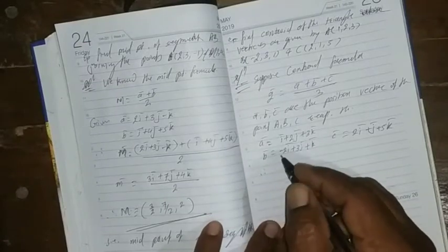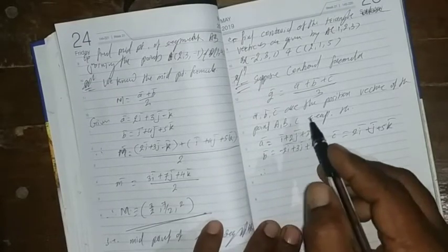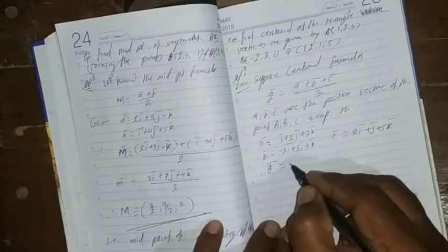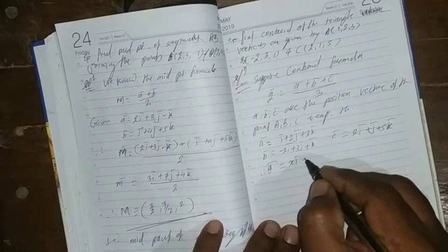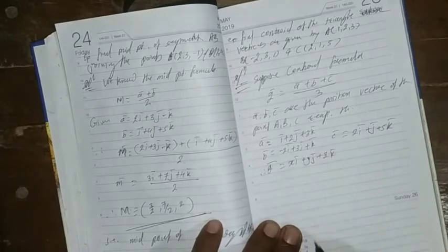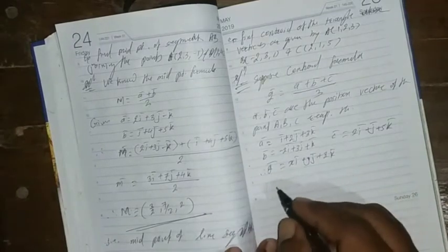Therefore, we have to calculate the centroid. That is, we take vector G, the centroid, as xi plus yj plus zk. We have to calculate the values of x, y and z.